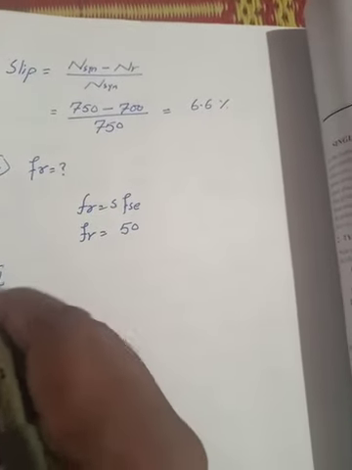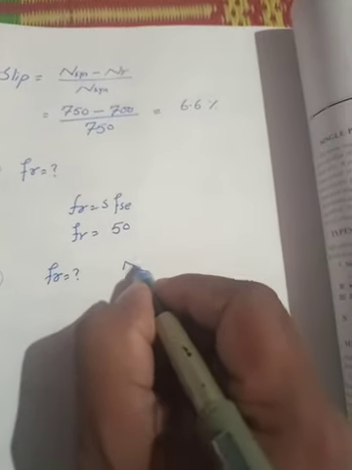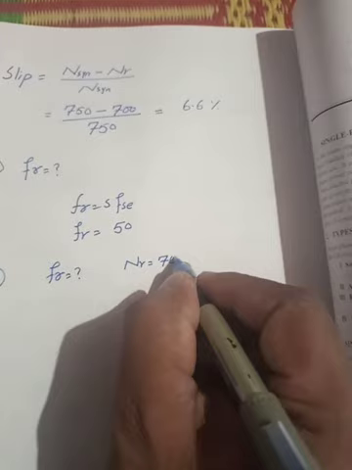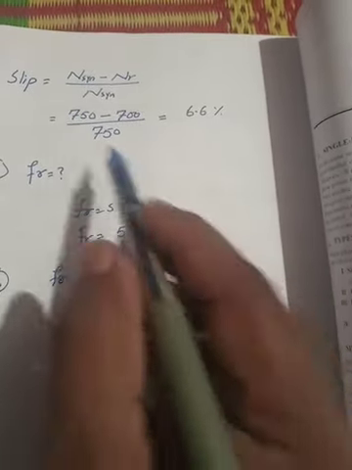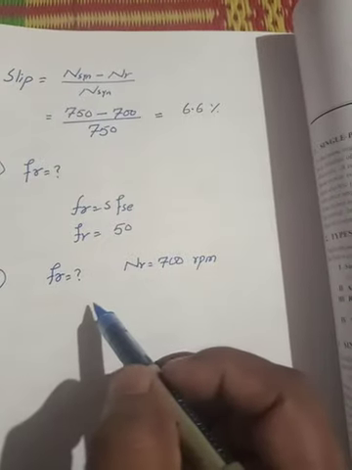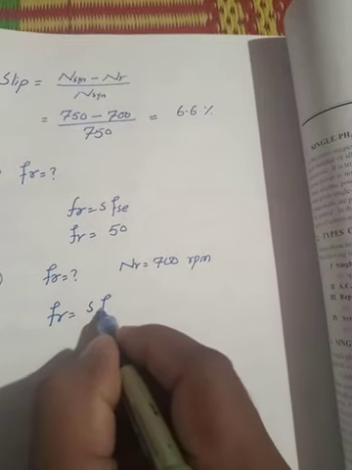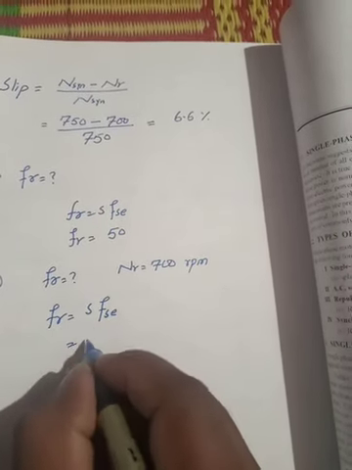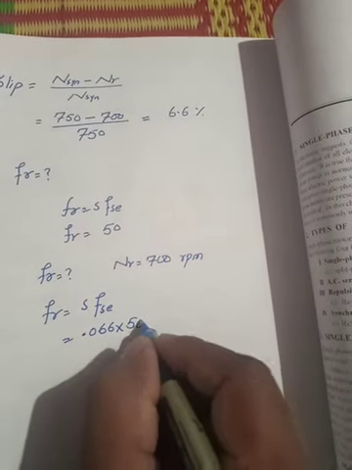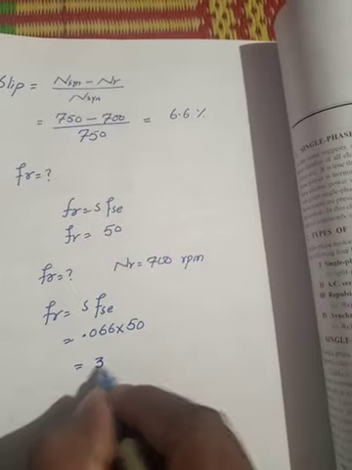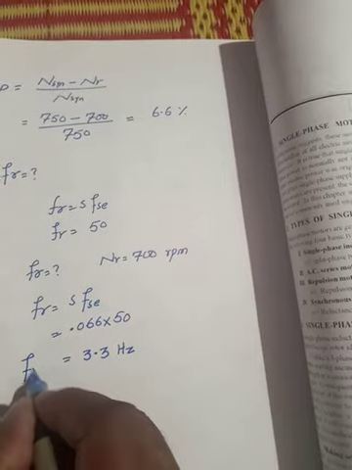Now in part D, we have to find the rotor frequency at the given speed when the rotor is running at 700 rpm. So when the rotor is running at 700 rpm, the slip comes out to be 6.6%. So the rotor electrical frequency is equal to slip times the stator electrical frequency. This is 0.066 into stator electrical frequency, which is actually 50 hertz. So when you multiply both, this comes out to be 3.3 hertz. So this is actually the rotor frequency.